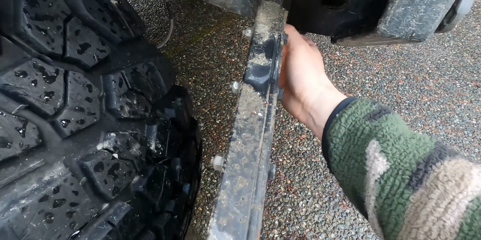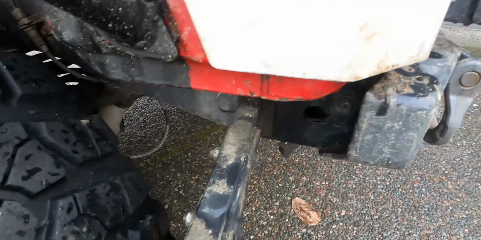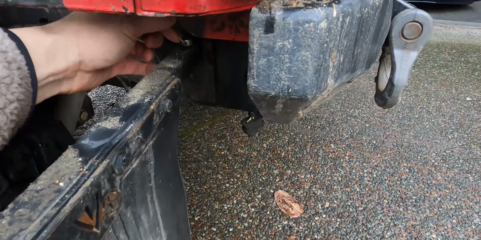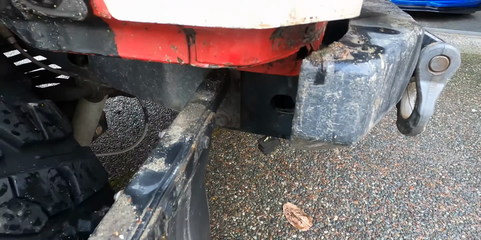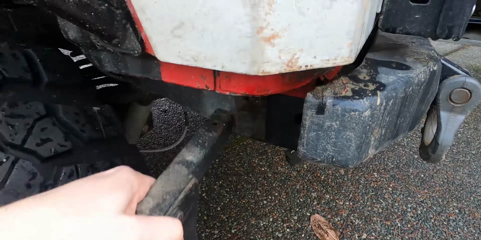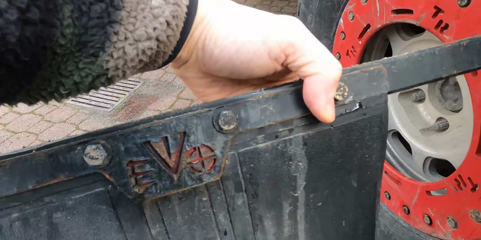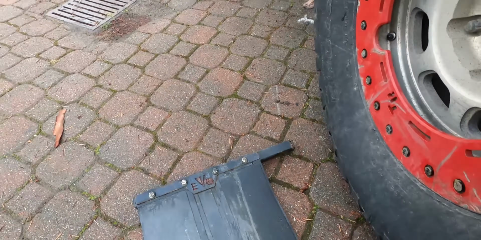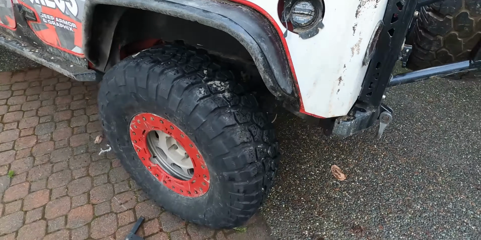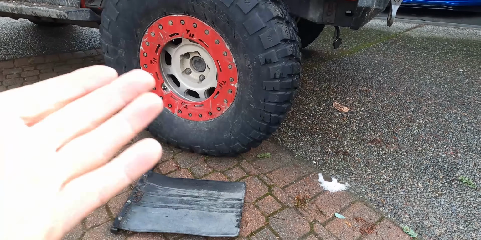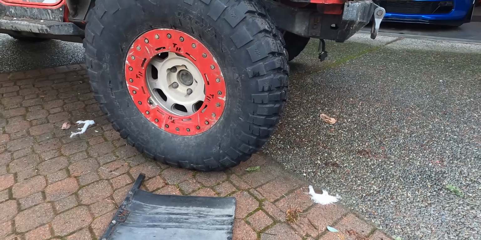So first for this video, we will take my mud flaps off. Now everybody asks me where I got these mud flaps. These ones are made by EVO Manufacturing, and that's just how quick they are to take off, and it keeps my Jeep somewhat street legal.